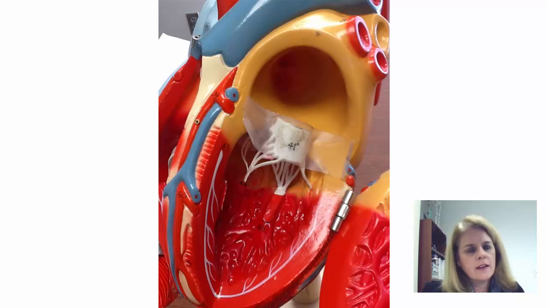To the left side, and we had a little mishap, so I had to tape my heart back together. It was a broken heart.